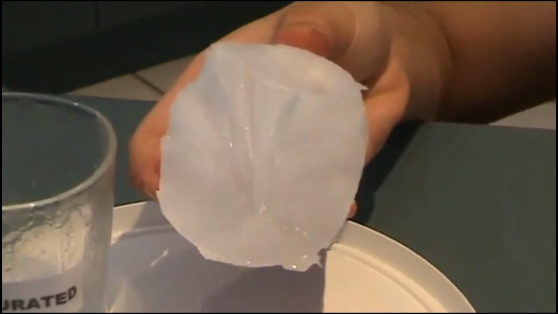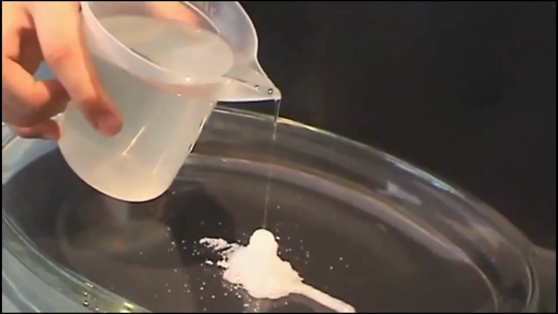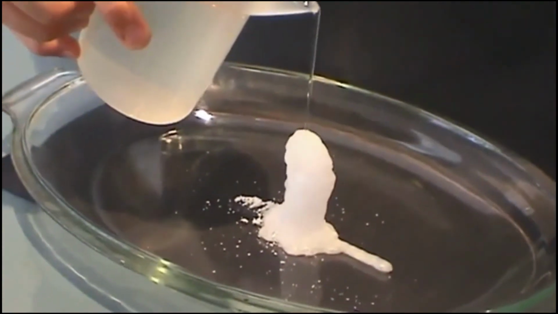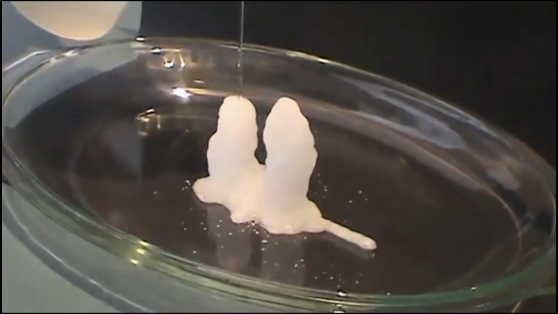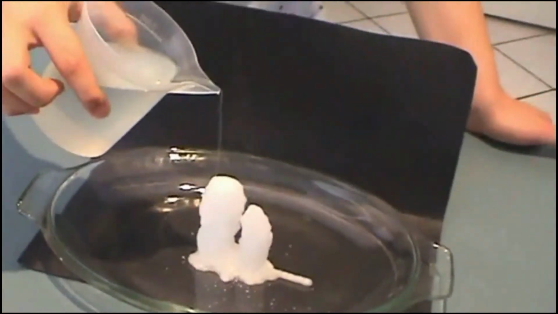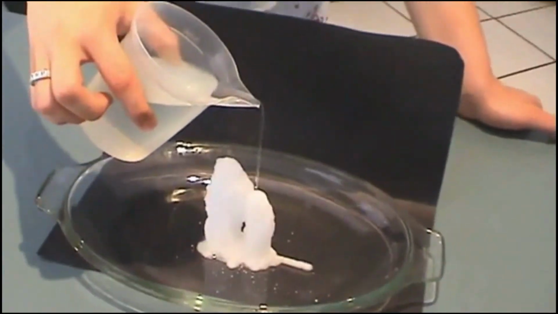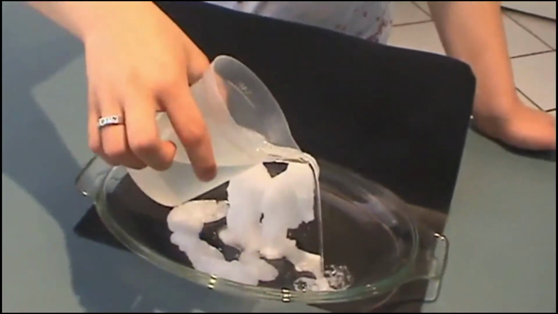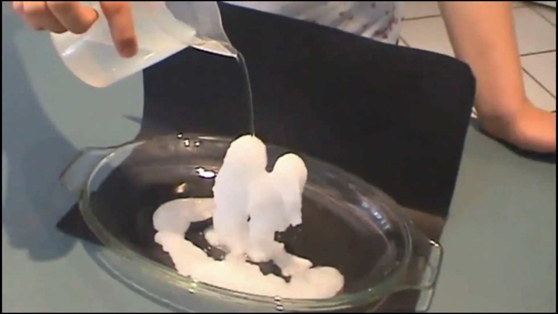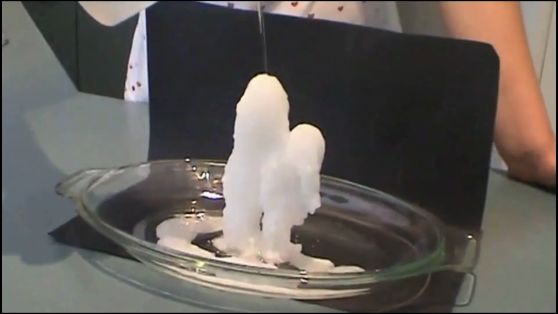See, she made a supersaturated solution of sodium acetate. Sodium acetate crystallized and she popped it out. If you notice then, as she pours it out onto a couple crystals of sodium acetate, it's forming awesomeness because it's crystallizing based on the fact that there are other crystals there.